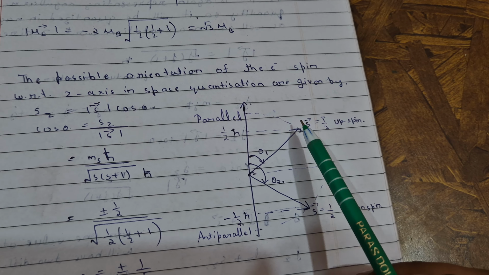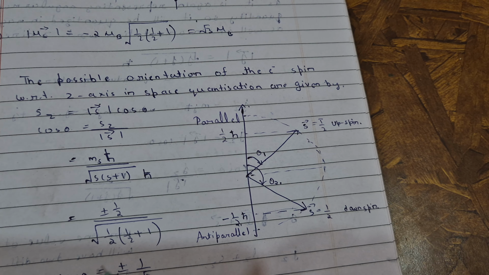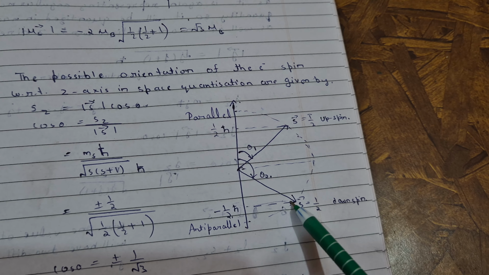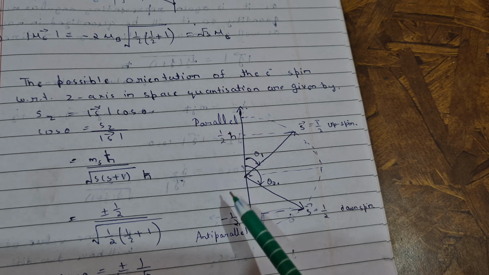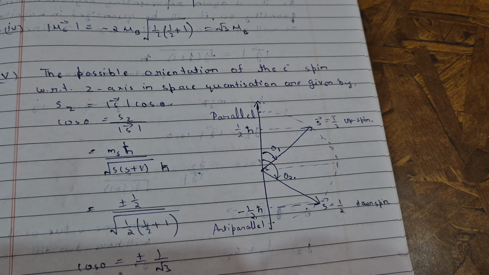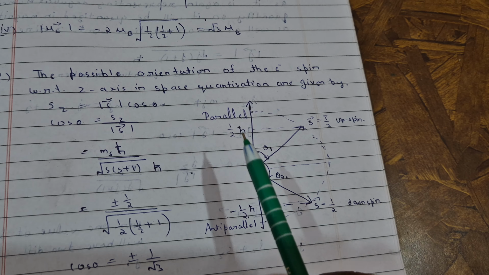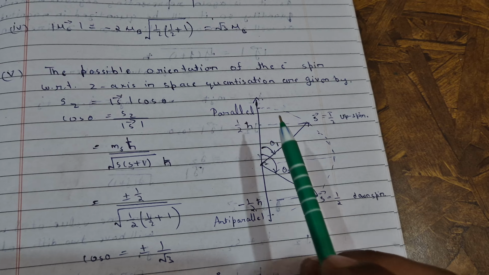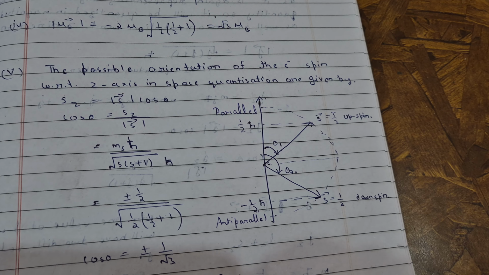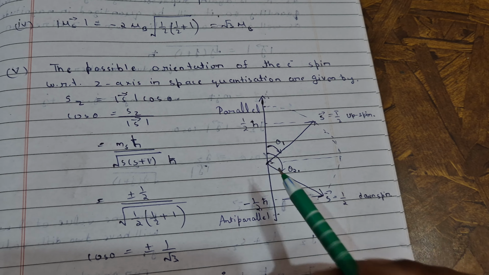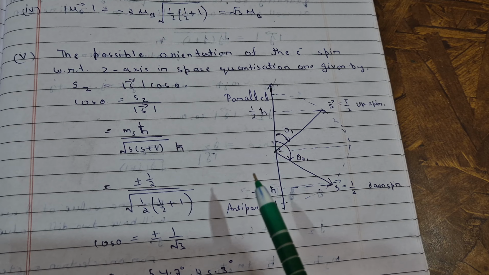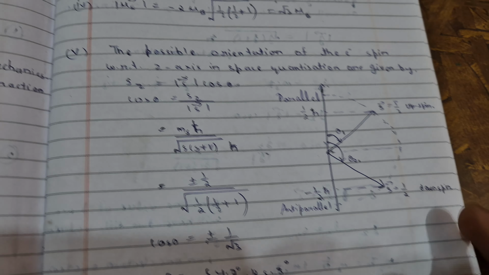According to this, the z component will be half h-cut, and according to this, it will be minus half h-cut. These are the two z components possible for the spin magnetic moment, and these are called the parallel and the anti-parallel. So that's how you are getting the two components. This will result in the splitting of the lines, as we will see. This was a very great development.